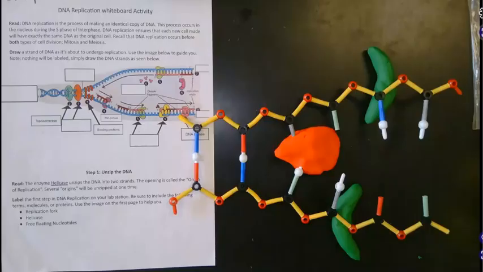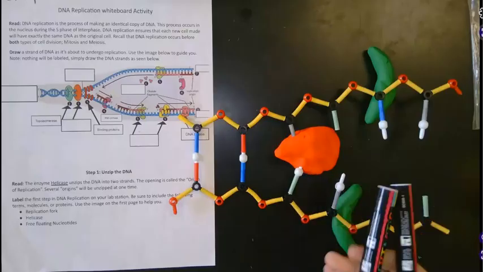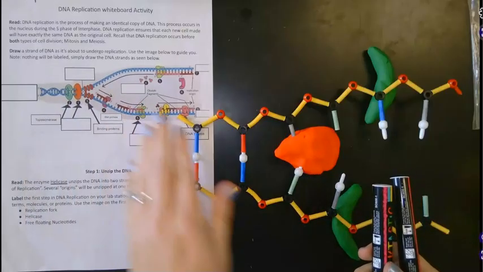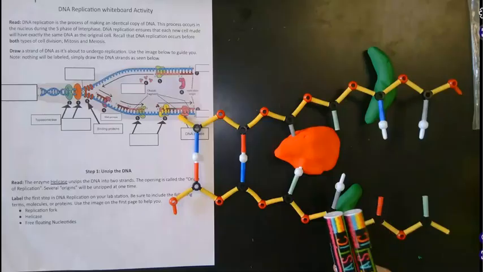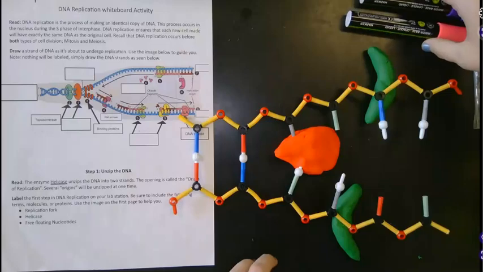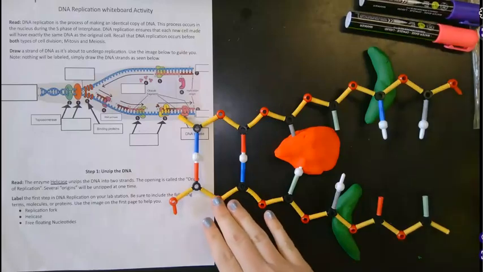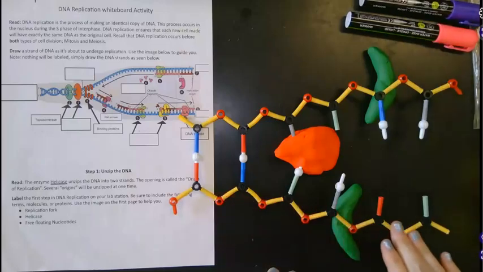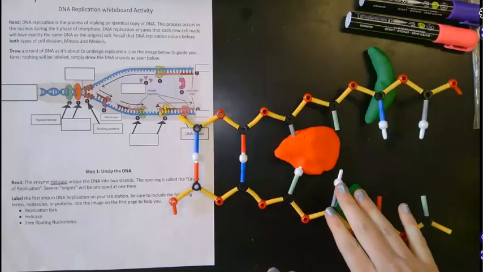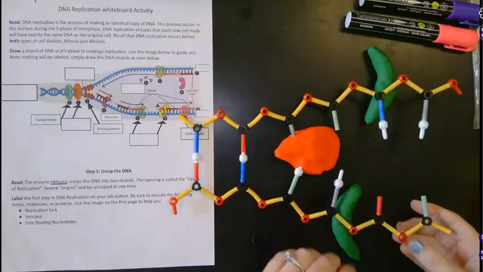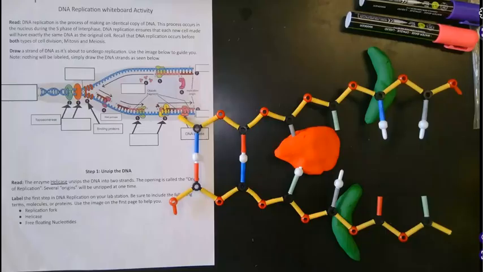This video is going to look just slightly different than what you are going to do in this activity, because you are going to use your markers to actually sketch the DNA replication model onto your whiteboard, whereas I am going to use our DNA structure model components to help illustrate in this video, just because it's going to be a little bit easier.